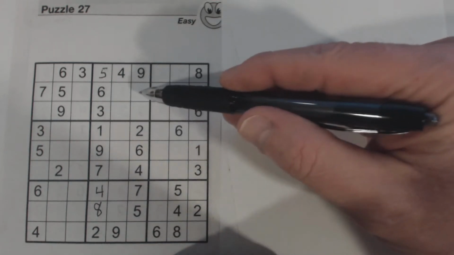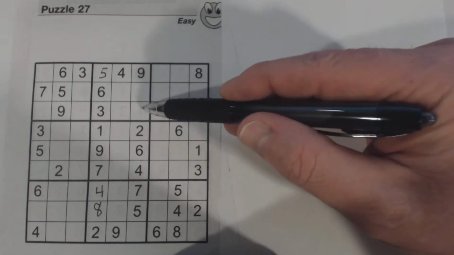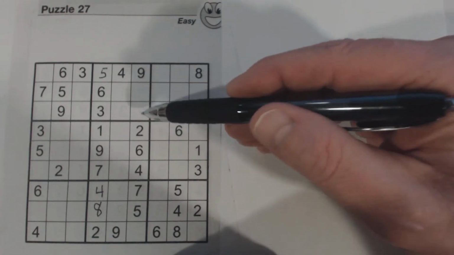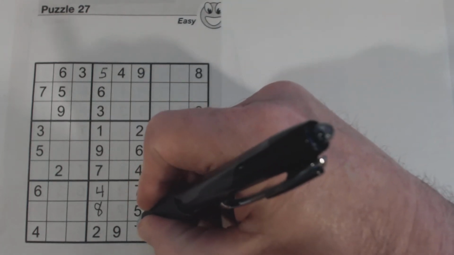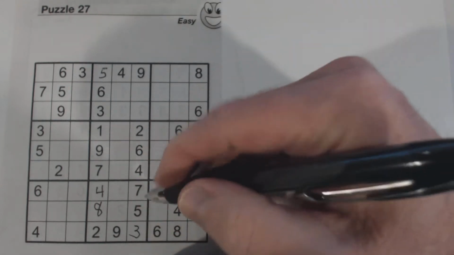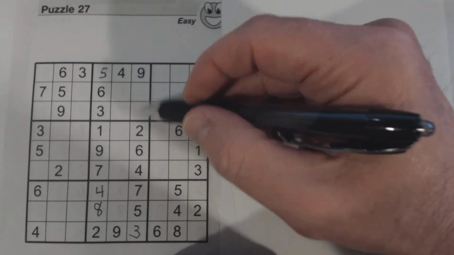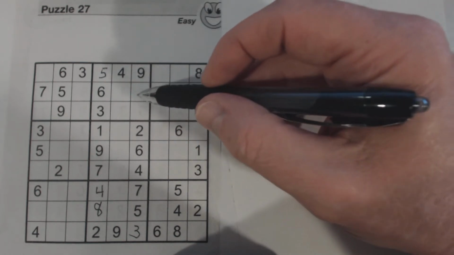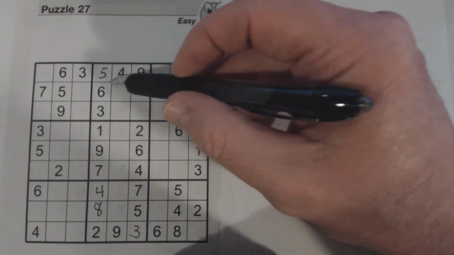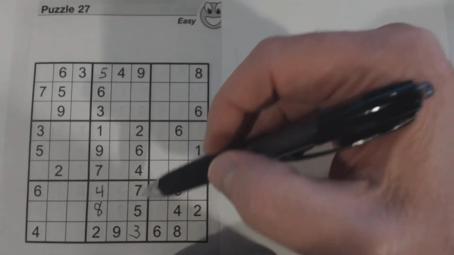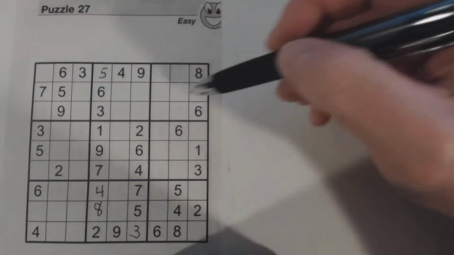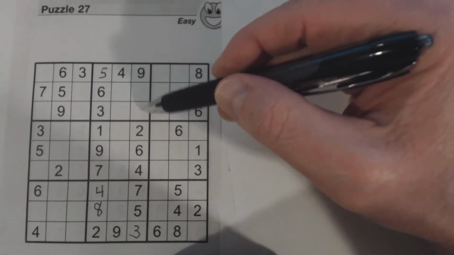Here's a 3, so we know that a 3 can't fit in either one of these places right here, so we know this is a 3. And what do we have left? We have a 1 and an 8 left. And I don't see any 1s or 8s here, so we can't solve those yet.